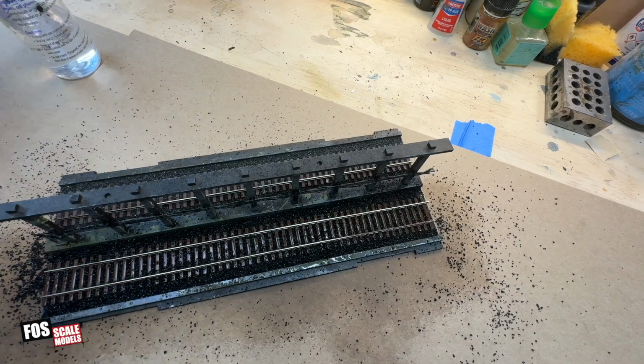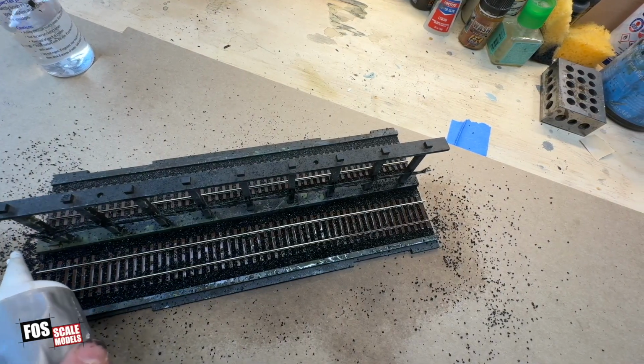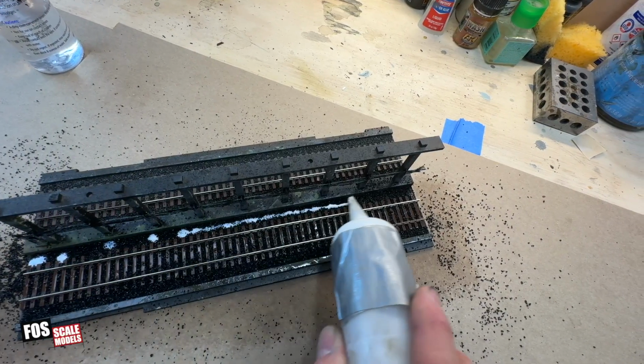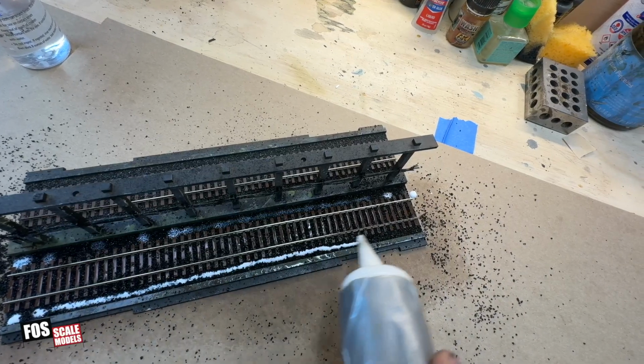So let's just start with that side first. And this is white glue and water, 50-50.